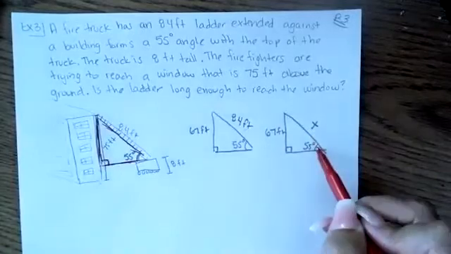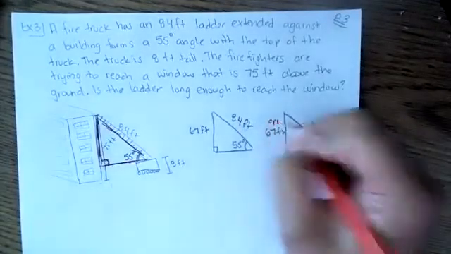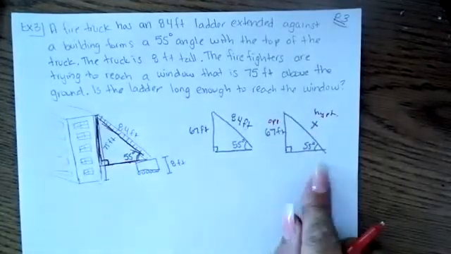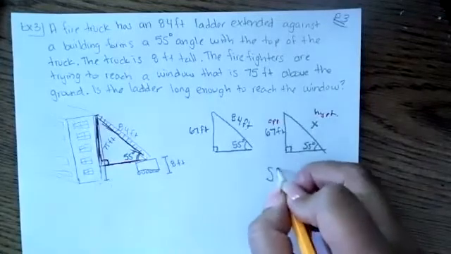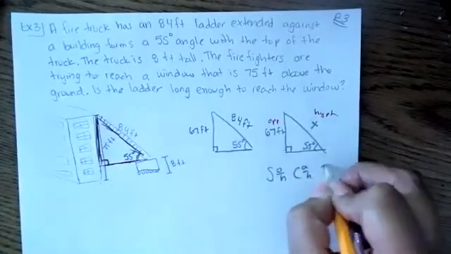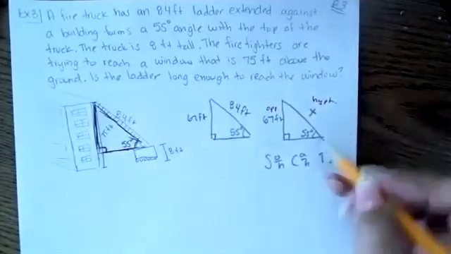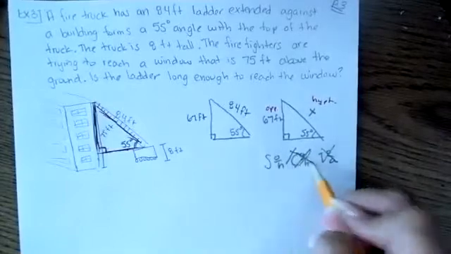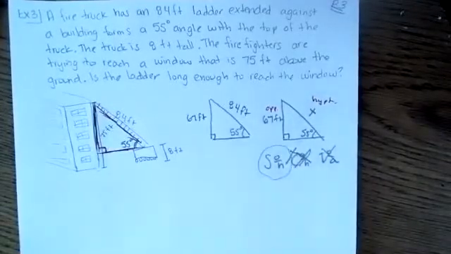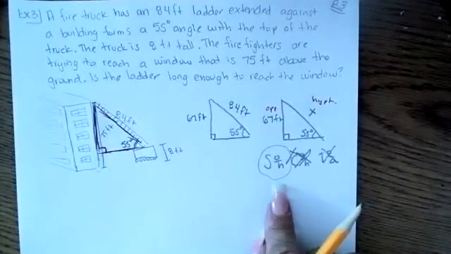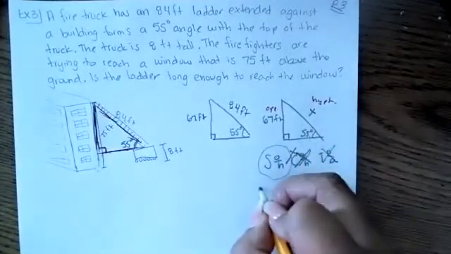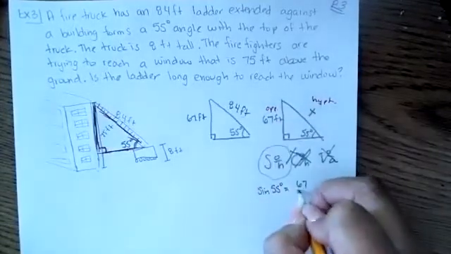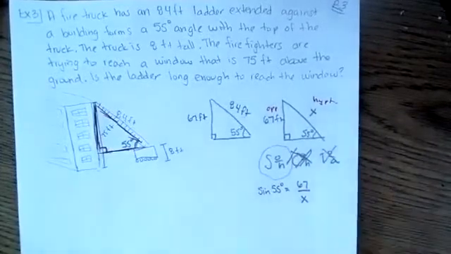Now, I don't know what I'm going to use. Okay, so according to this angle, this is going to be the opposite. This is the hypotenuse. I don't know anything about the adjacent side. What I do know is SOHCAHTOA. Since I don't know anything about the adjacent side, I'm going to cross off anything with the adjacent. So I'm going to be using the sine. Sine is going to help me solve. So I'm going to say the sine of the angle, which is 55 degrees, is equal to the opposite, which is 67, divided by the hypotenuse, which is X.